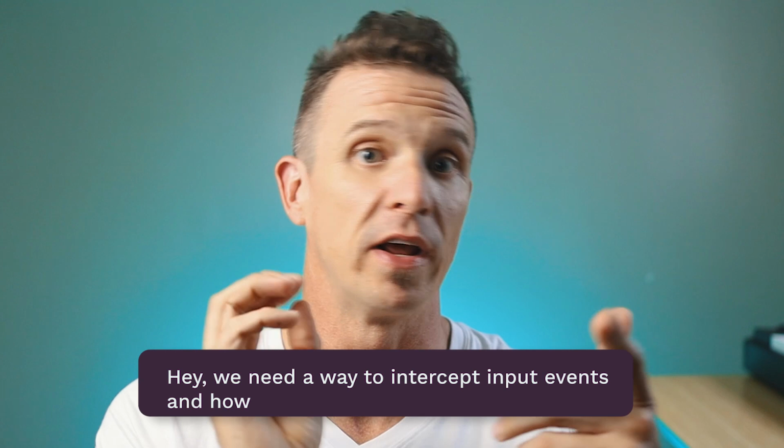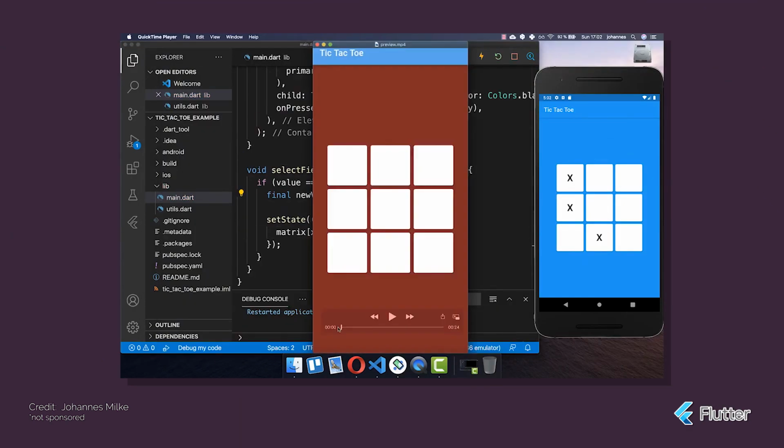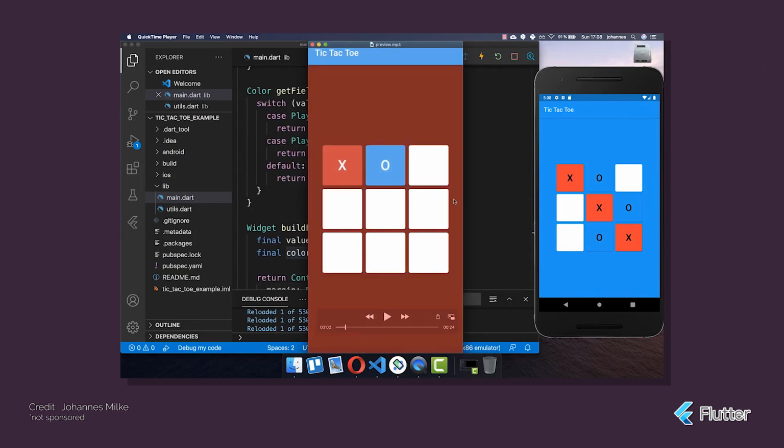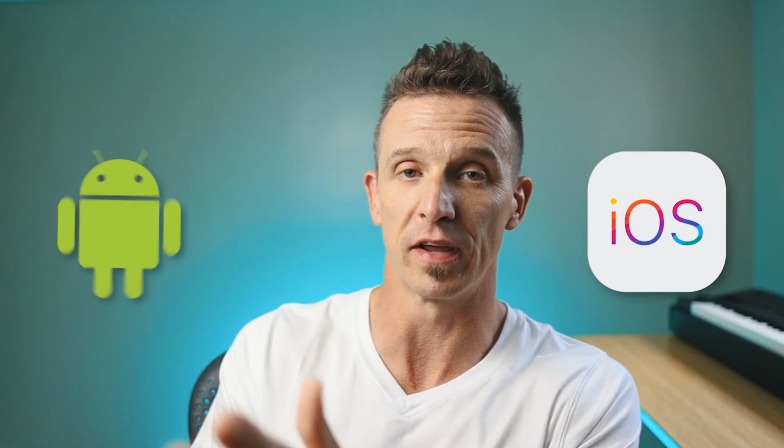What game companies do is they basically will be given that canvas. They say, hey, we need a way to intercept input events and how to draw on the screen. And then of course they need to know when the application's present and a number of other things, but those are the basic core principles that they need to know. And the game just basically gets drawn onto a canvas in real time when the application's present. And so all the game company needs to know how to do is to draw to an iPhone canvas or draw to an Android canvas.